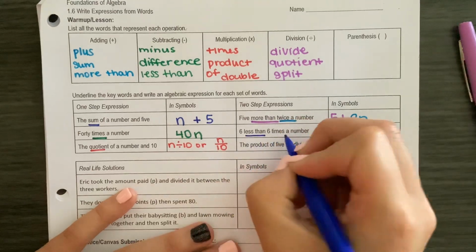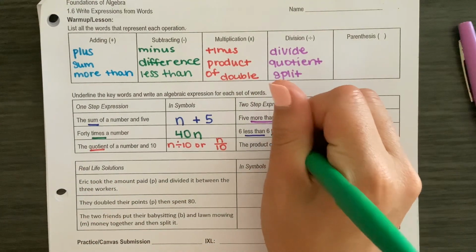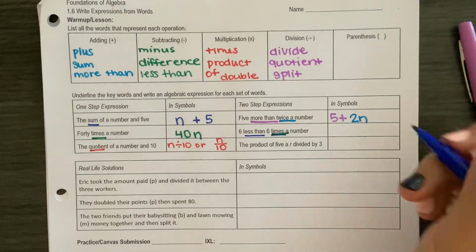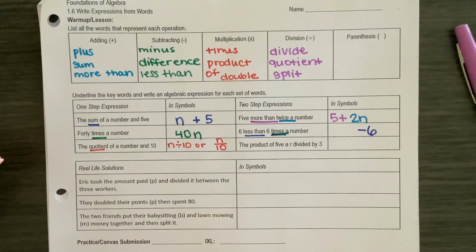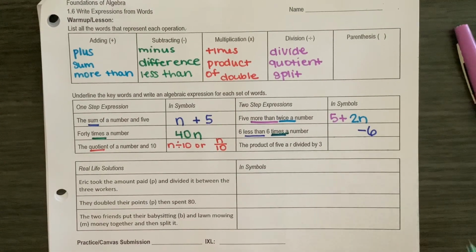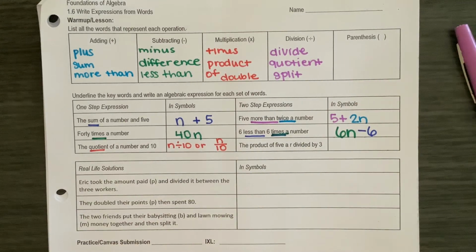6 less than 6 times a number. I should have used a different color there. Okay. 6 less than actually goes out back. You're taking 6 away from 6 times a number. 6 times a number means multiplication, so I'm going to do 6n.